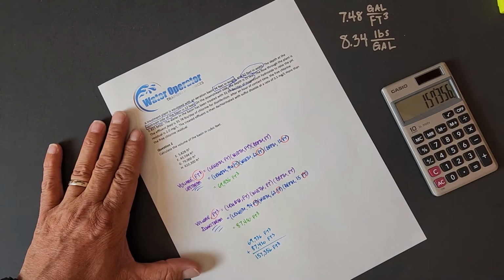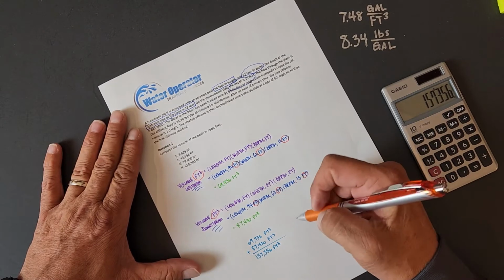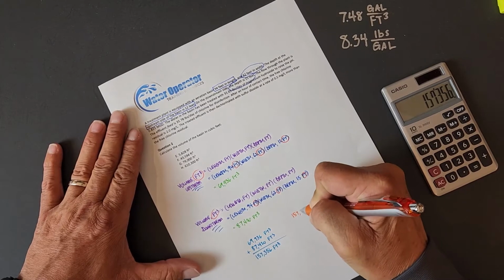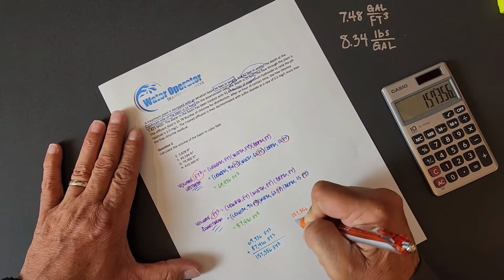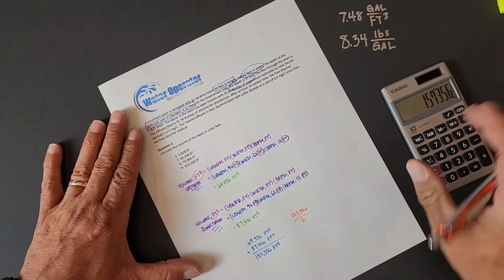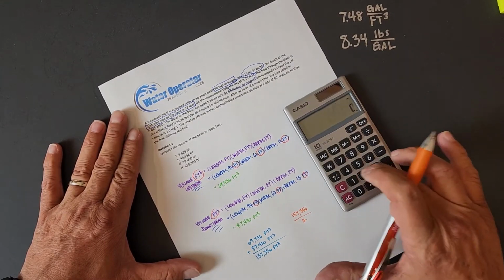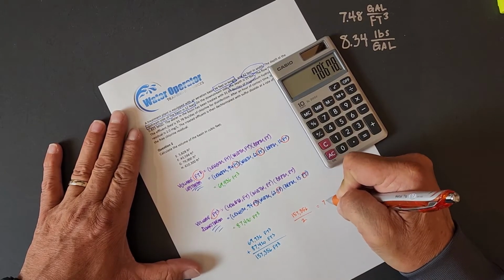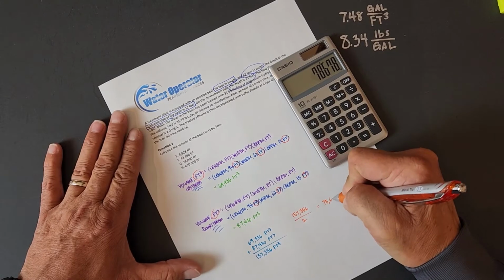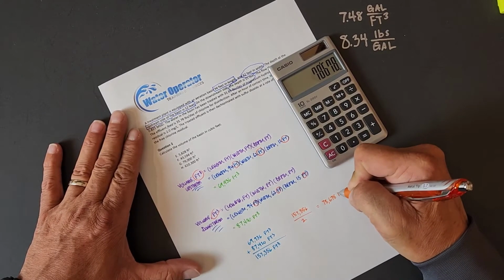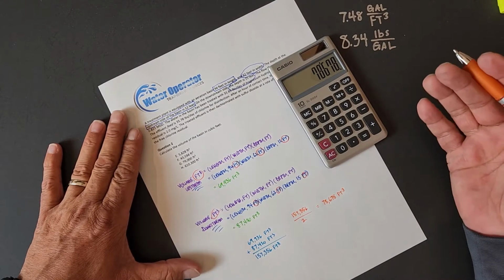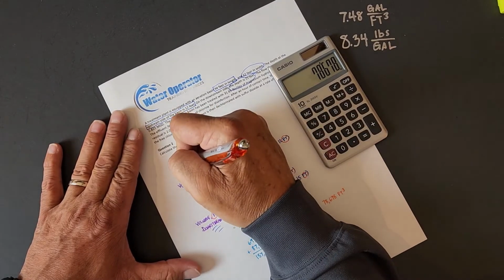Am I done? Nope, I am not done. I want an average. So let's get this 157,356, divide that by 2. Divide by 2, and that's going to give me 78,678 cubic feet. What's the best answer? The best answer is G.